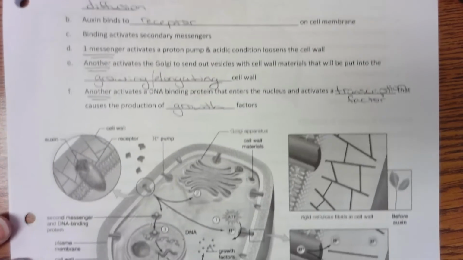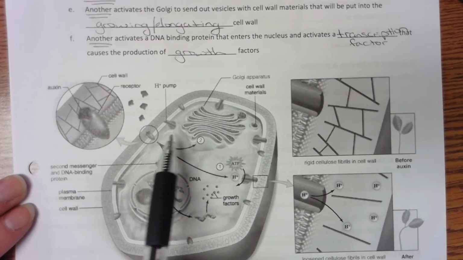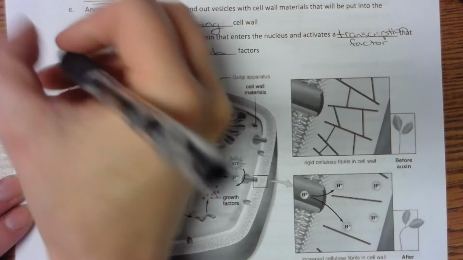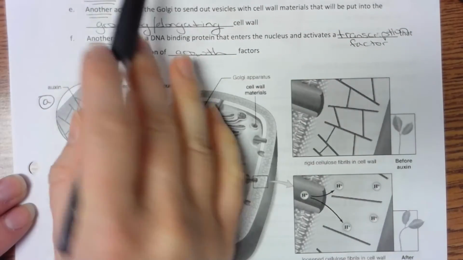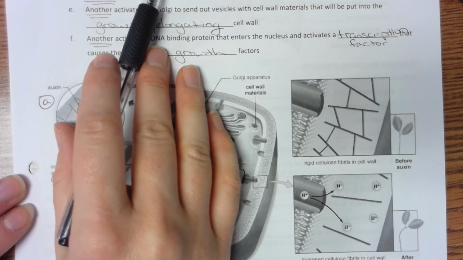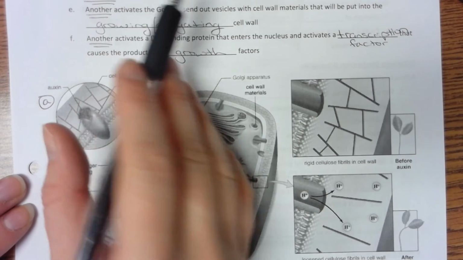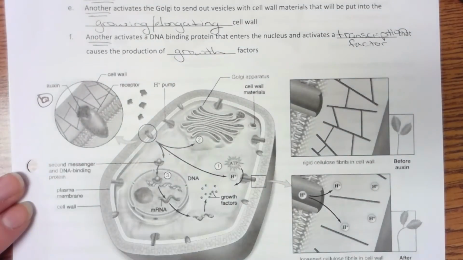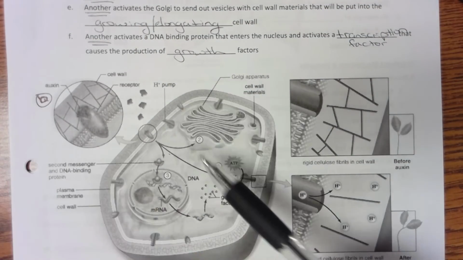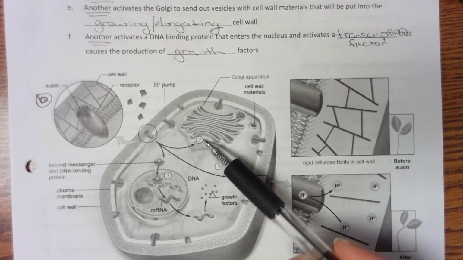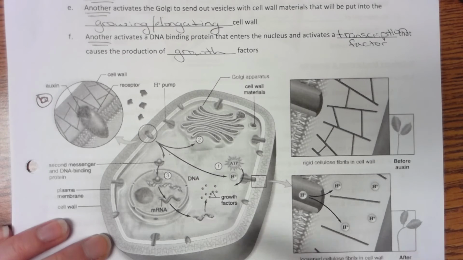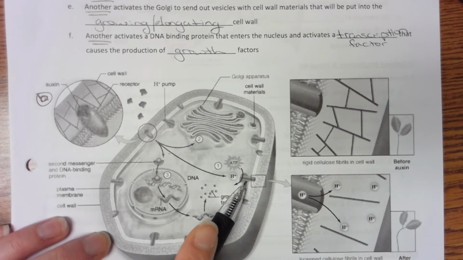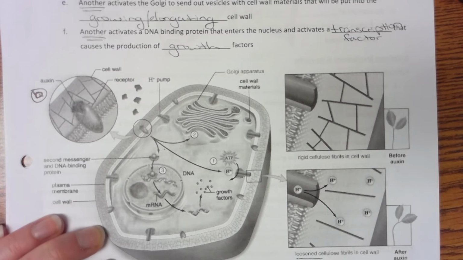So let's review those steps again. This is a zoomed in picture of what's going on here. All that's happening is your auxin is binding. That was step A up here. Well, actually, that looks like B. Let's say that's B. So auxin is binding, and that's going to activate several things to happen. There's a proton pump right here that will loosen the wall.